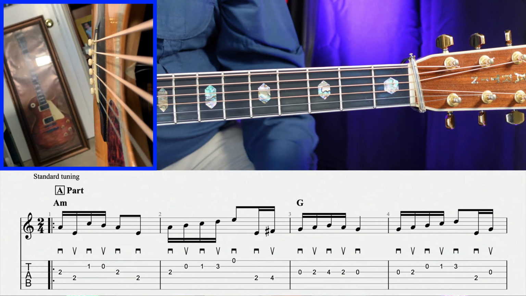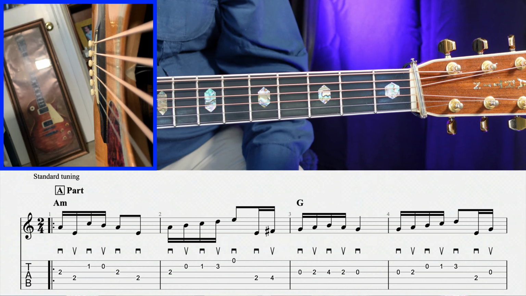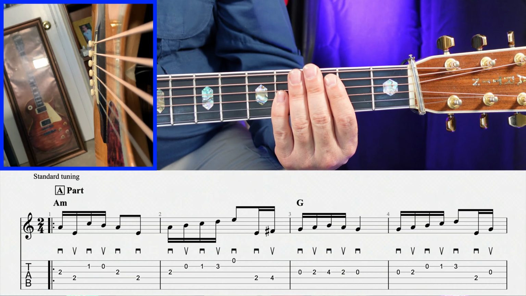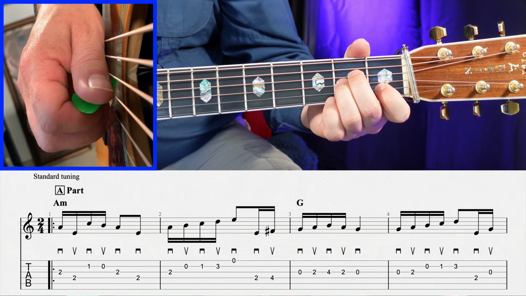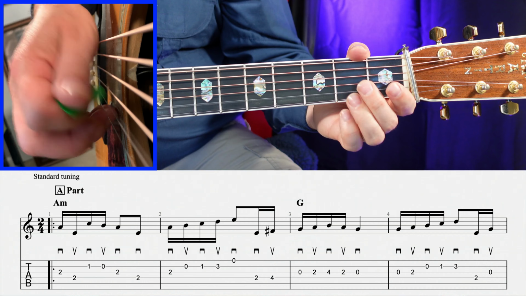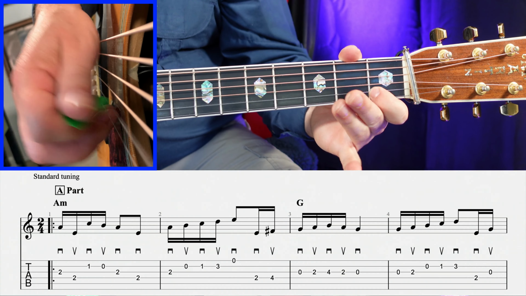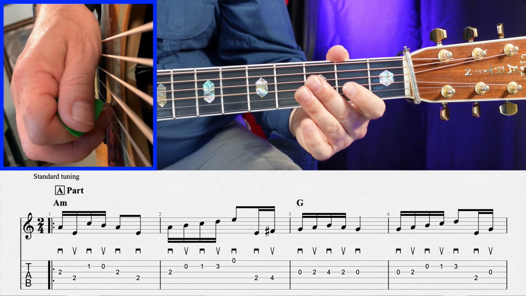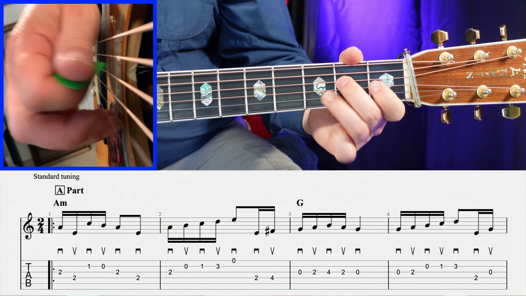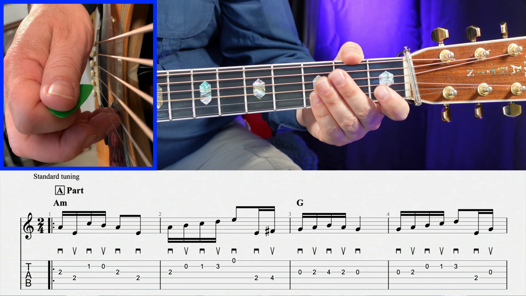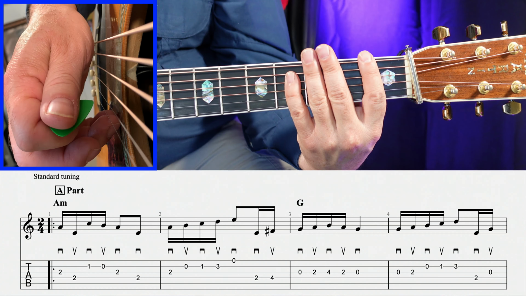All right, now let's go ahead and play through the first 4 measures slowly and see what that sounds like. So 1, 2, 1, 2. Okay. All right, good job.